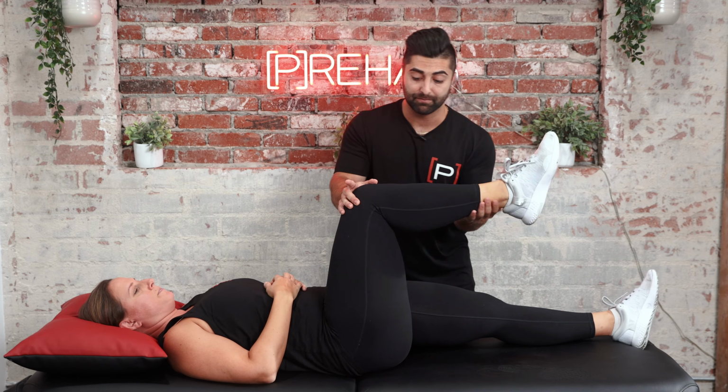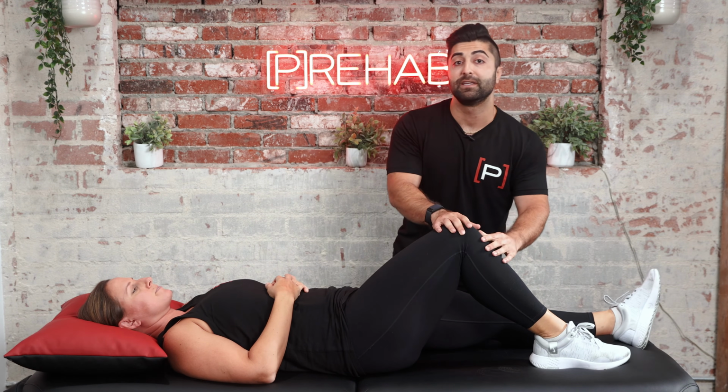And if there is some type of glute med tendinopathy, this is typically painful because the pain is an active structure like the glute muscles. Once we activate it, typically that pain increases.